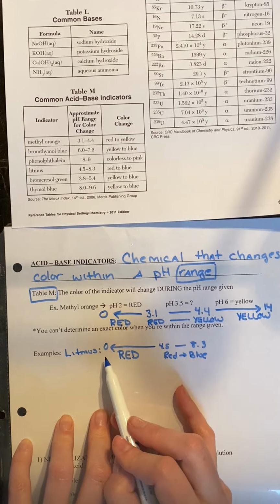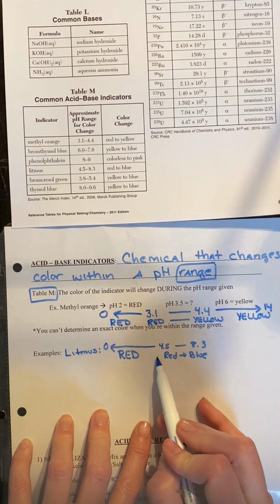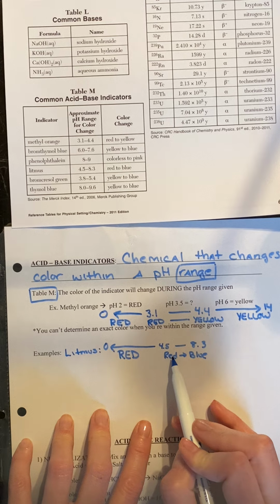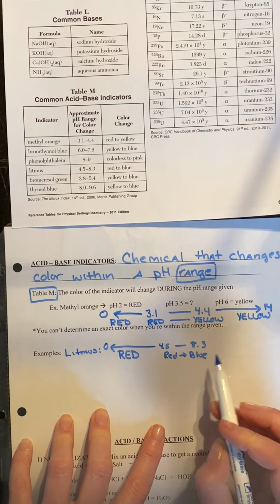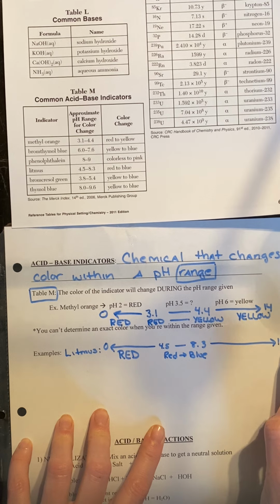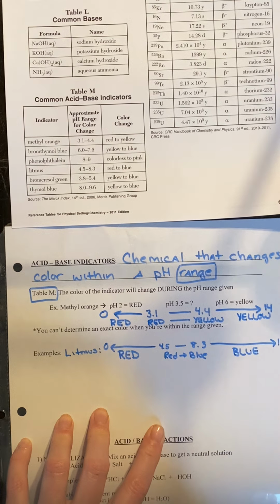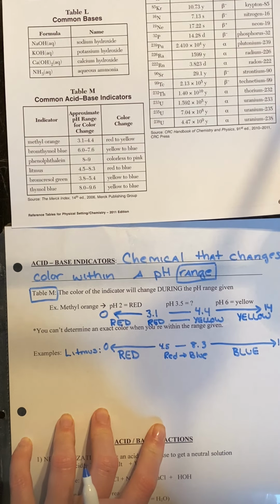Okay, because from 0 up to 4.5, it's red, red, red, red, red, red, red, and then we hit 4.5, and then it starts to change over to blue. Once I hit 8.3, we are set. We are in that blue range all the way up until a pH of 14.